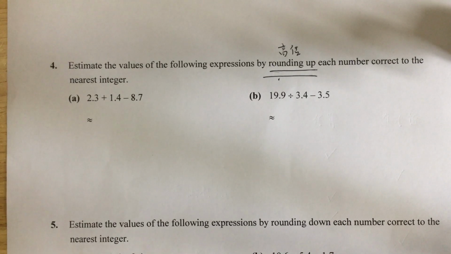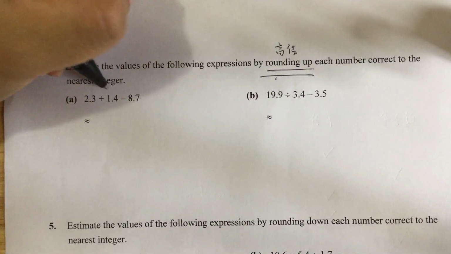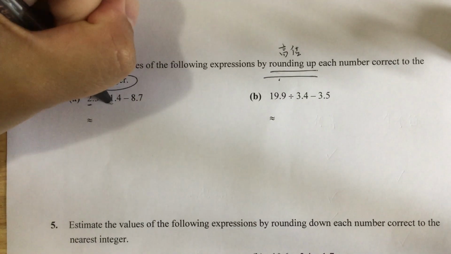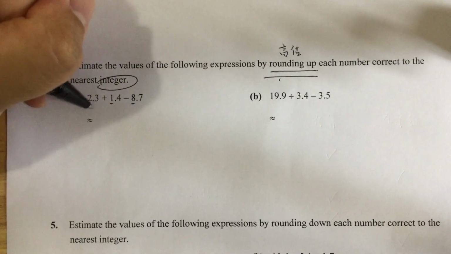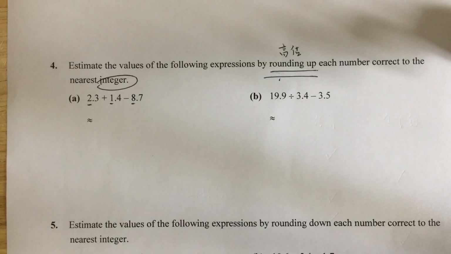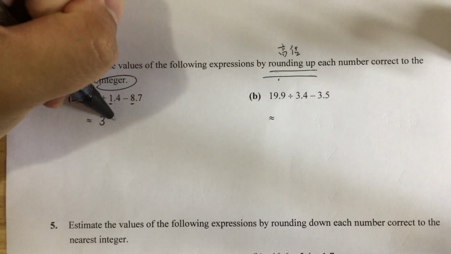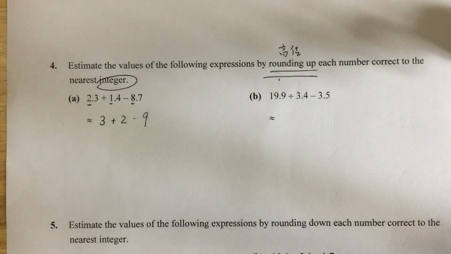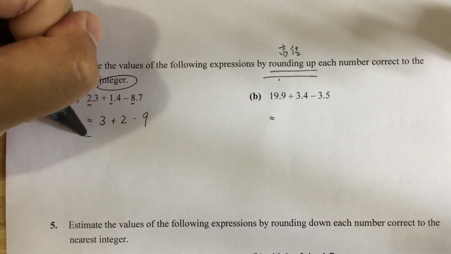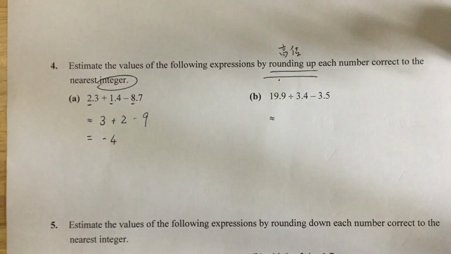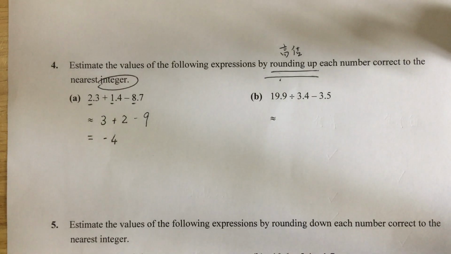Okay, now we will check the answer for it. So first pay attention because this is correct to the nearest integer 整數. So that means we will consider 2, 1, 8 here. Because it's also rounding up, that means we must always make it bigger. So this is 3 plus 2 minus 9. So every time I will make it bigger. So the answer for this one is 5 minus 9, that is negative 4. Yes, this one is make it bigger.